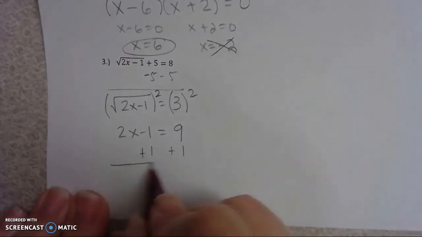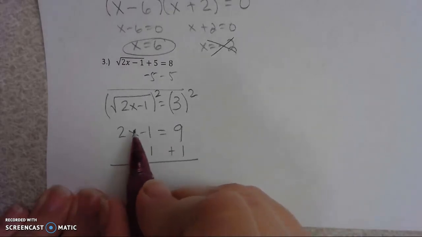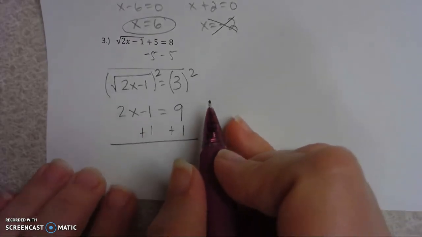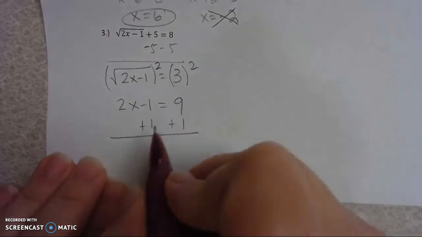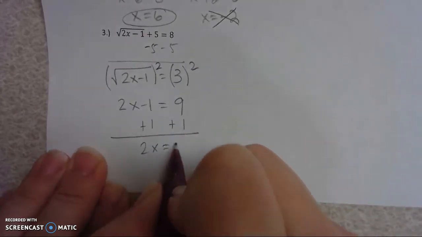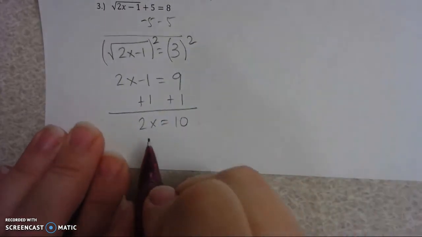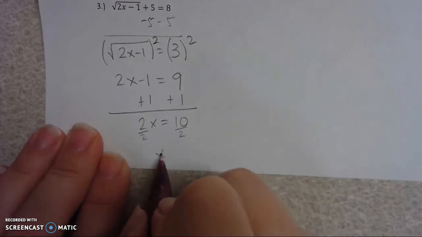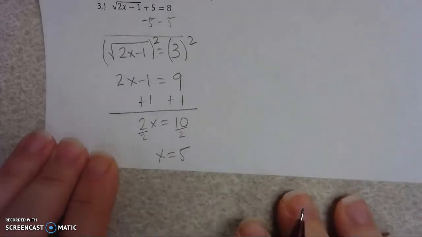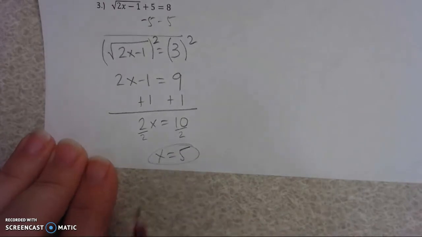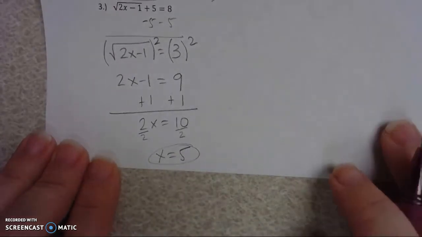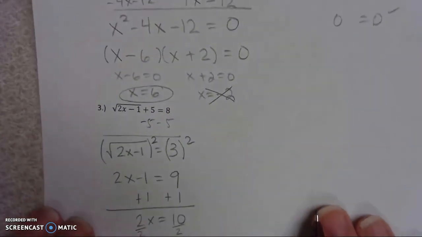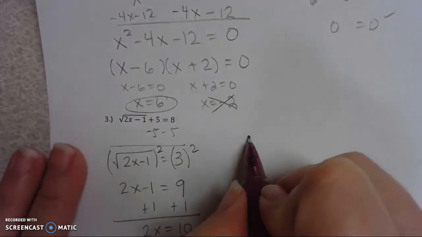Alright, when I look at it, I see that this is a linear equation, so I'm going to isolate my variable term and constant term, and then solve for x. When I do that, I find that x equals 5. Alright, now I want to check my answer, so I'm going to come back to my original equation.